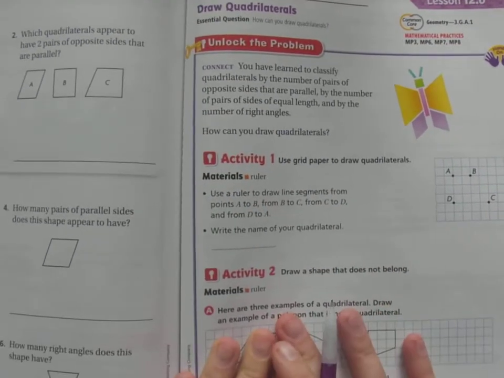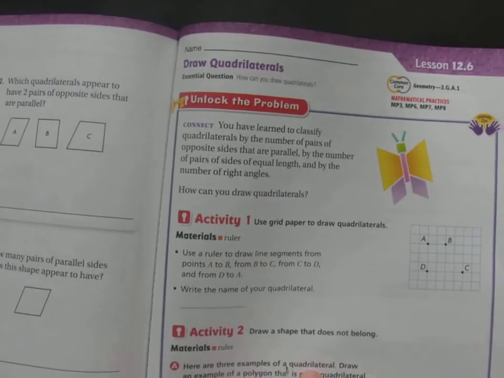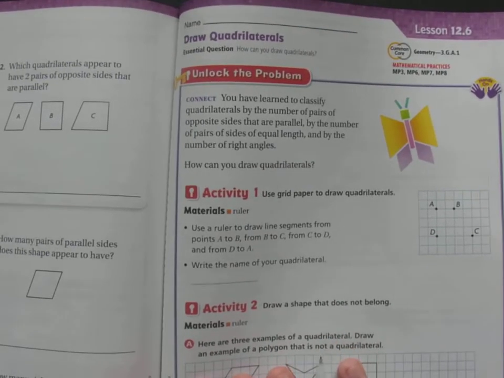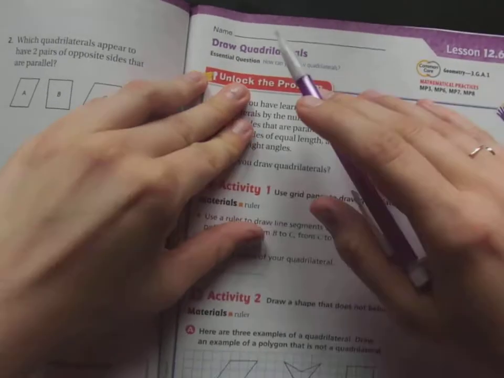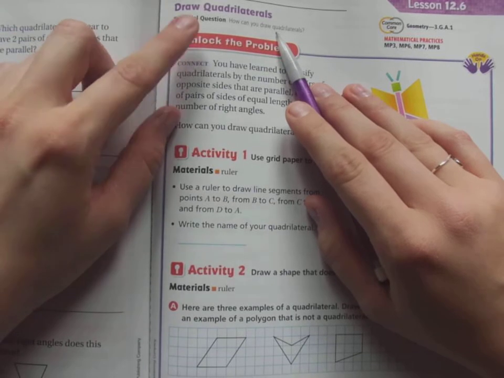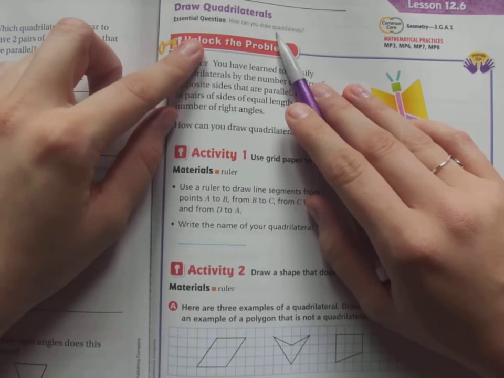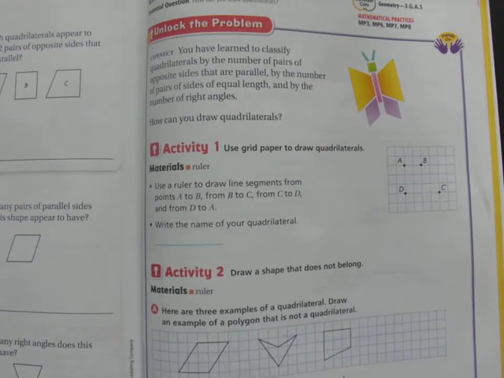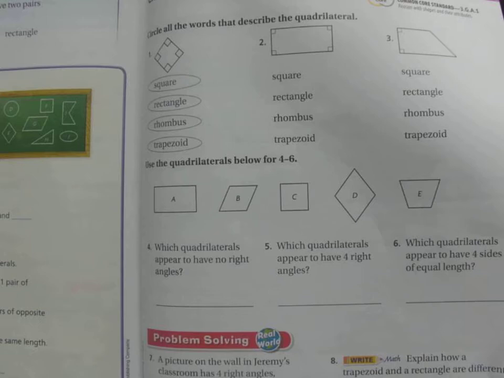Right, so welcome to Chapter 12.6, Drawing Quadrilaterals. So how can we draw quadrilaterals is our essential question. I know you guys are great at drawing, so you will love this, and Miss Anderson, or Miss Christine will be so proud.